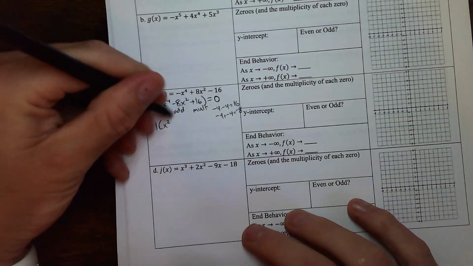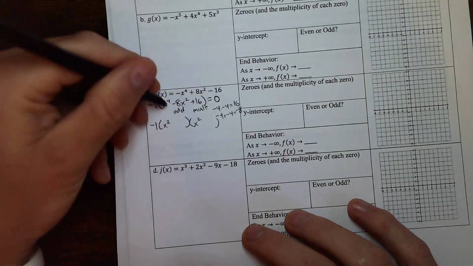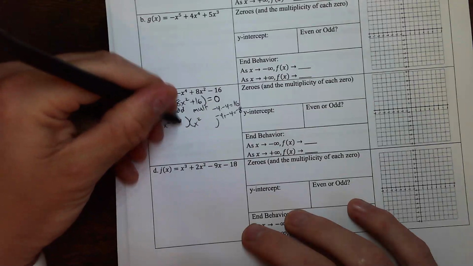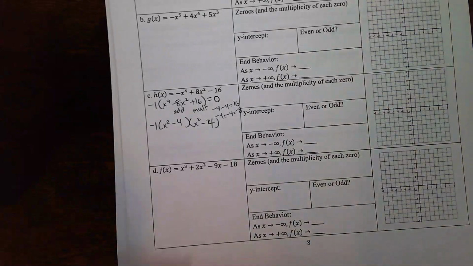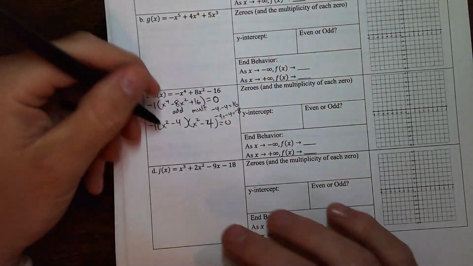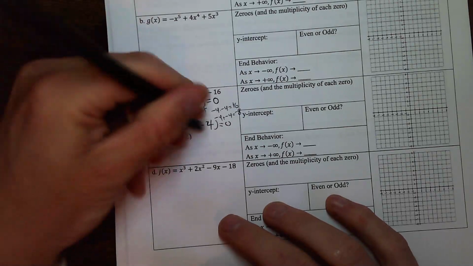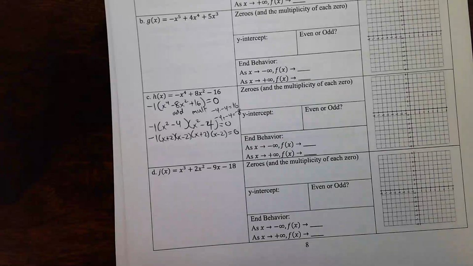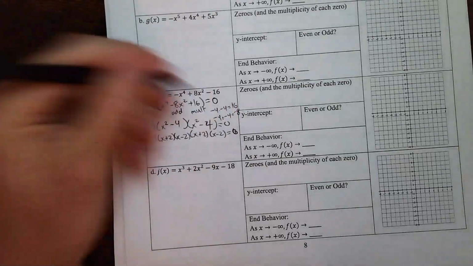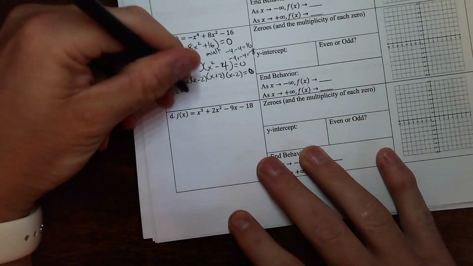So remember, it's x squared in these spots because x squared times x squared is x to the fourth. It'll be x squared minus 4, x squared minus 4. Okay. Notice, remember, x squared minus 4 is a difference of two squares. It'll be x plus 2, x minus 2, x plus 2, x minus 2. And so now we're going to set each of those factors equal to 0.